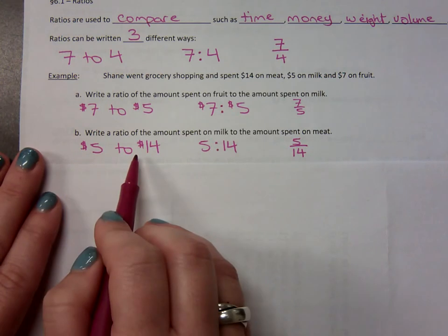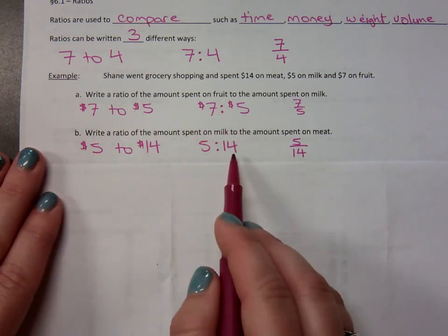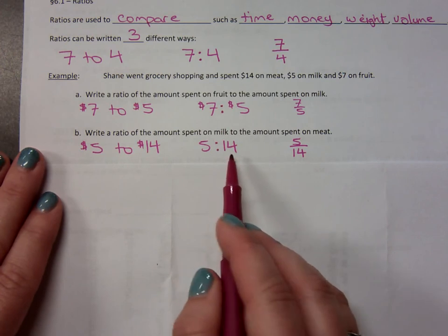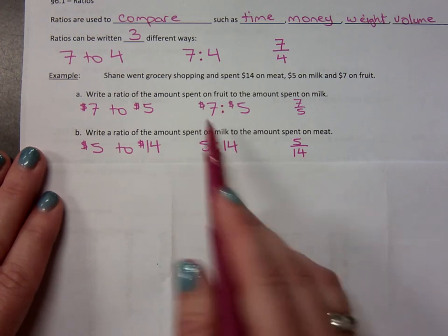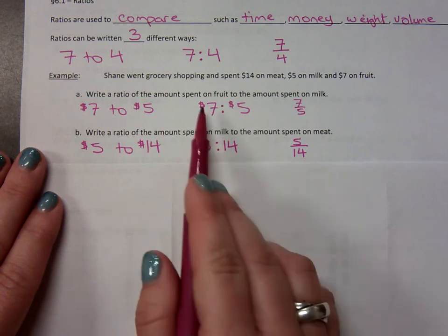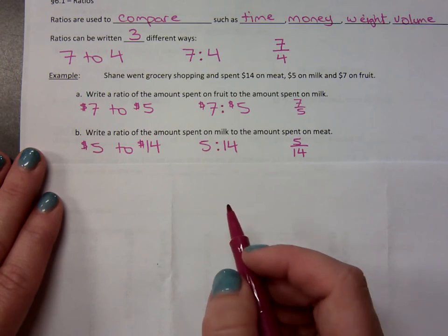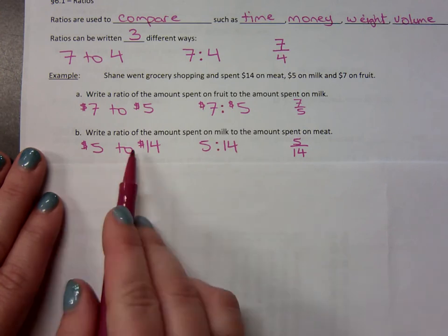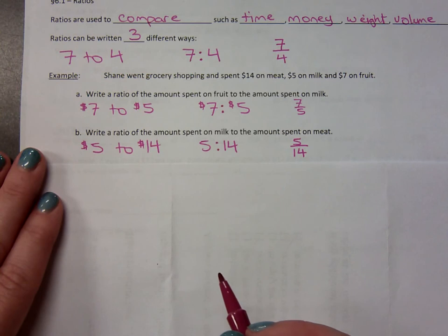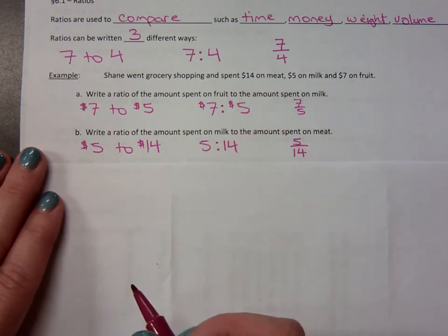The units, the money symbols, because they're the same, we don't have to write them. They're both in money, so we don't have to worry about the actual unit symbol. If they're different, we do, which we'll get into later. But if the units are the same, dollars to dollars, then we don't need to write the units, we can drop them. You can even drop them off of these statements. So that's just an example of writing a ratio given different pieces.